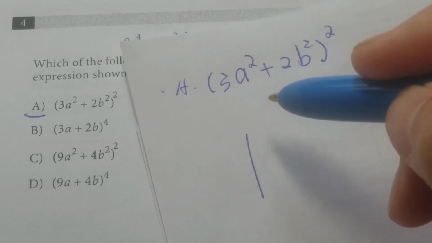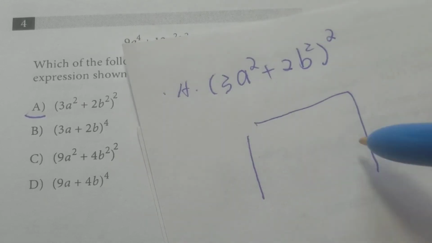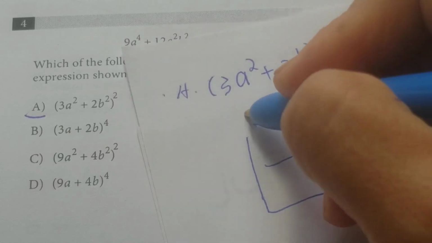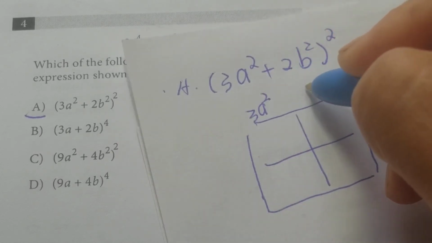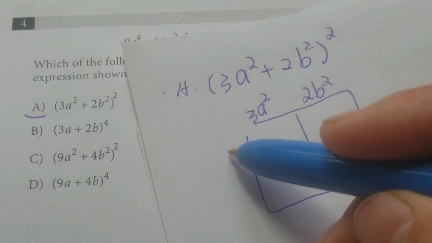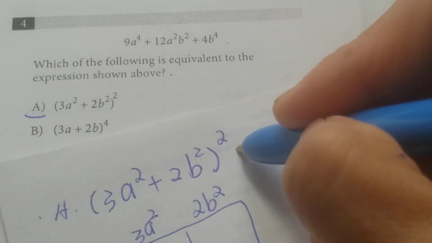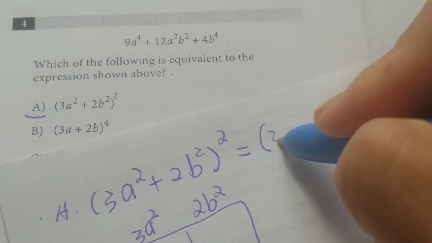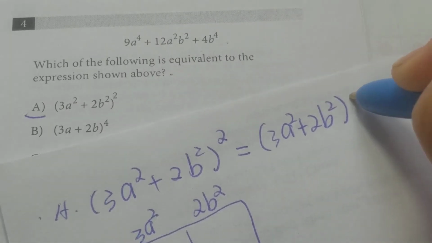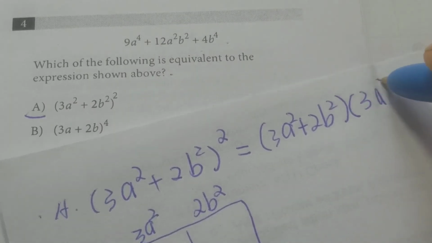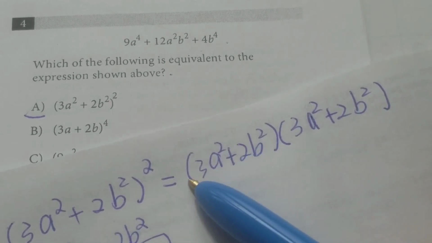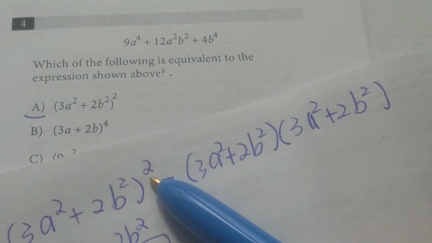Using a 2 by 2 table, you're going to have 3a squared, 2b squared. And someone might get confused about what to put right here. You can expand this as (3a squared plus 2b squared) multiplied by (3a squared plus 2b squared), because this is the meaning of the exponent.